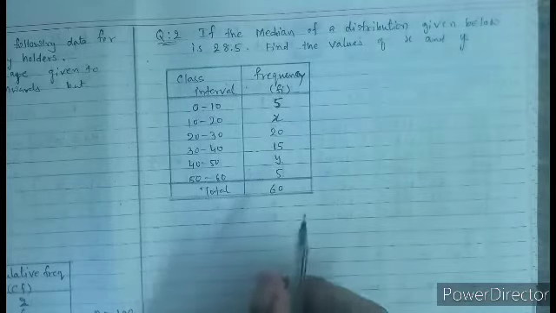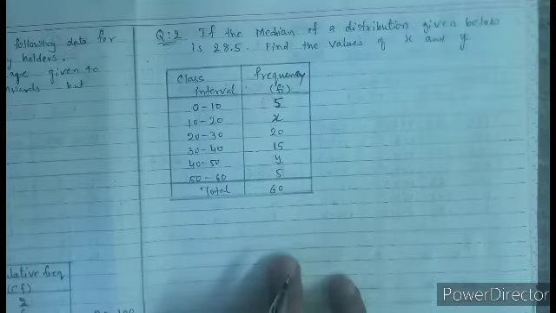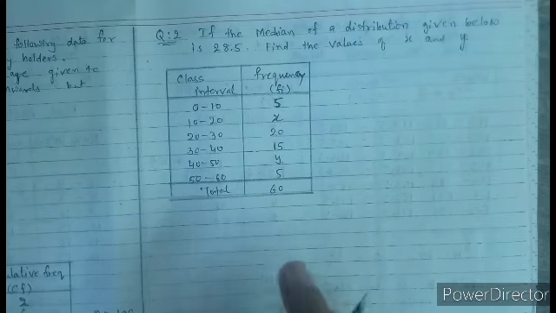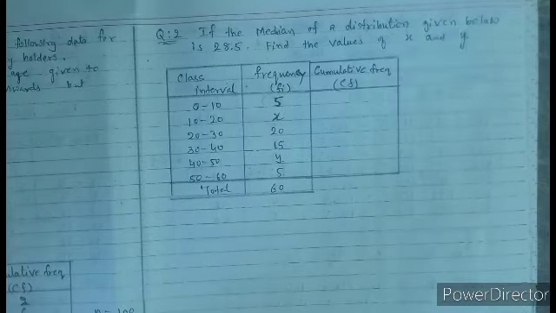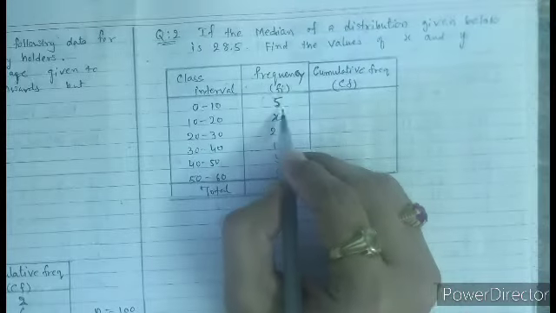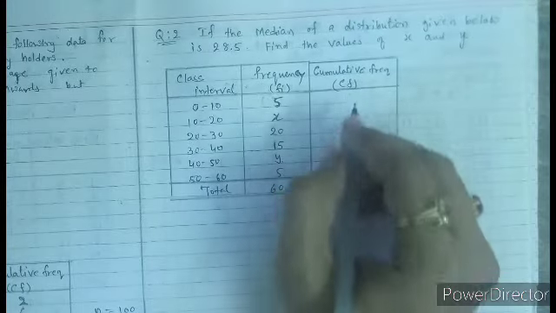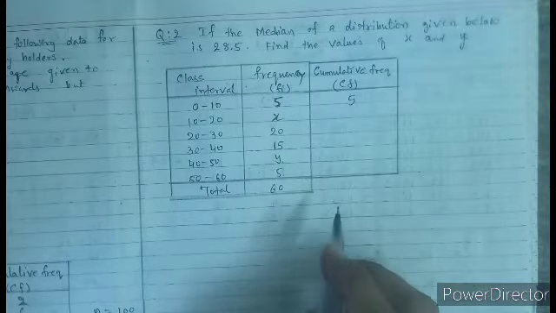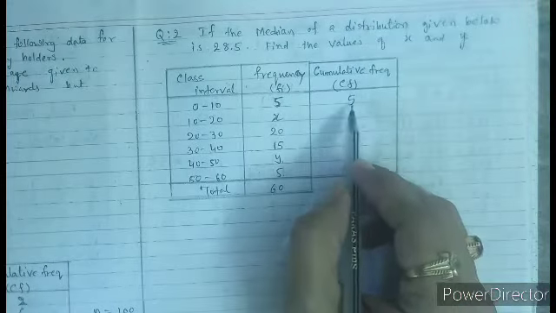First of all, as we know, to get the median we have to first find the cumulative frequency. So let us find the cumulative frequency of this data. In the first class the cumulative frequency will be the same as the frequency, so it will be 5. Now for the further cumulative frequencies we have to keep on adding the frequencies.